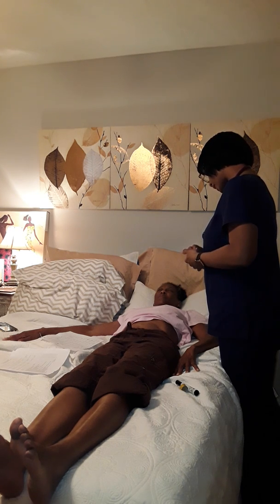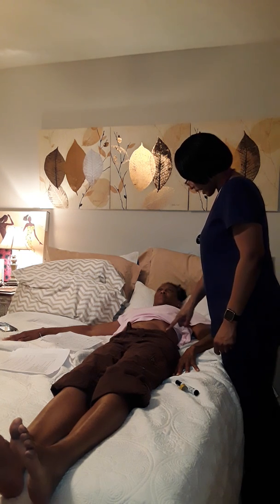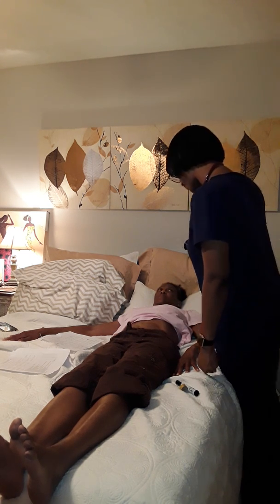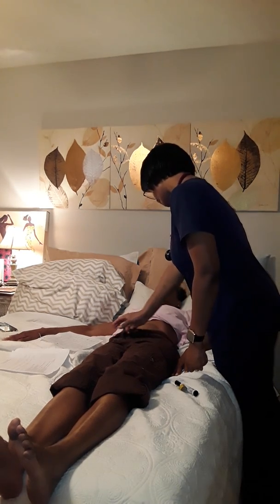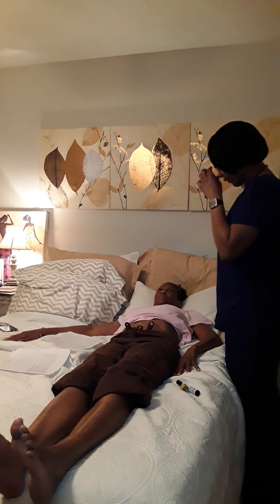Just looking at your abdomen, I don't see any pulsations. I can see when you breathe, your abdomen rises just slightly. I do see some striations on the left side of your abdomen and also on the right side of your abdomen. Not so much at the lower quadrants of your abdomen, but definitely on the left and the right quadrant.